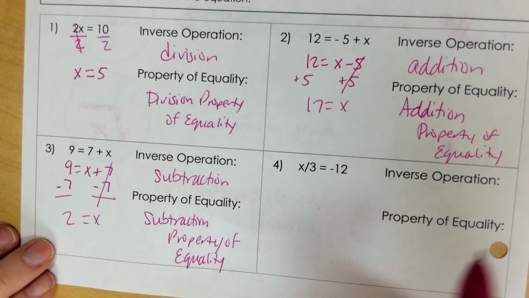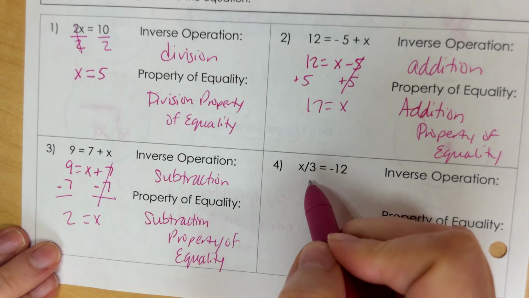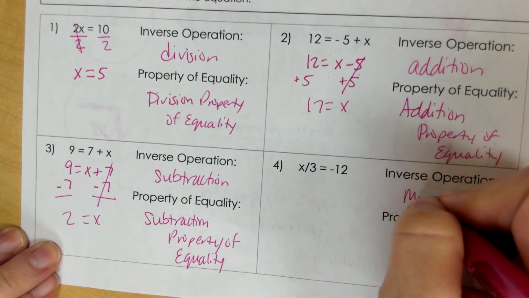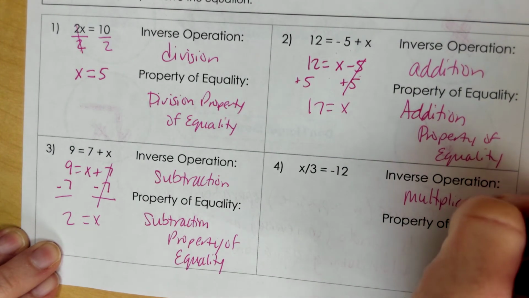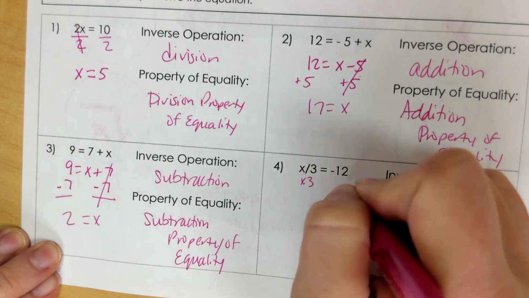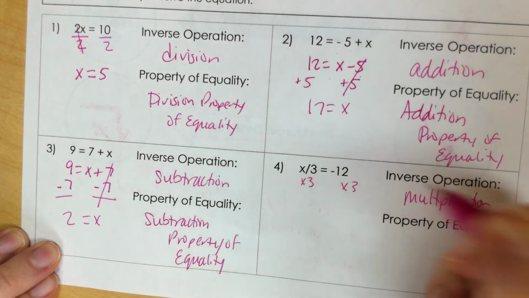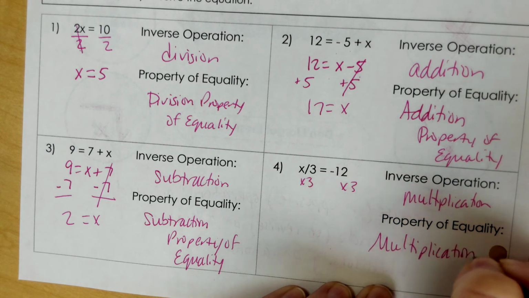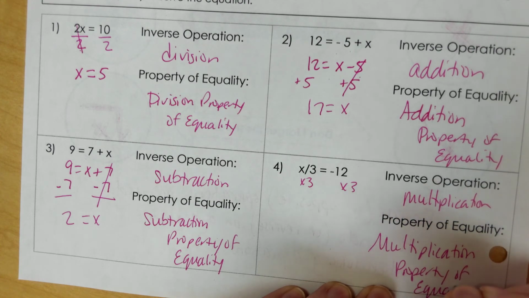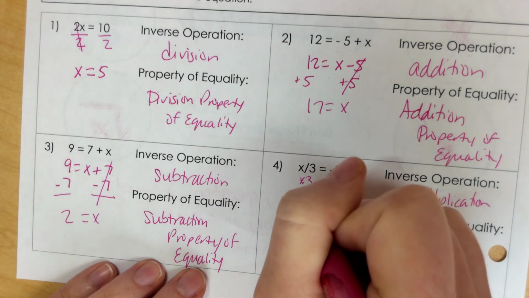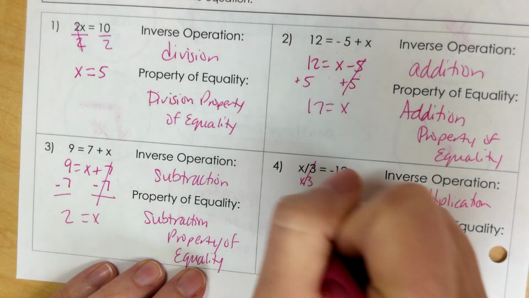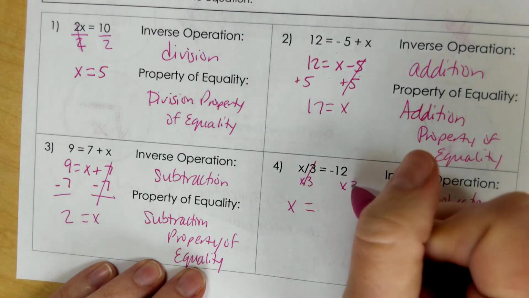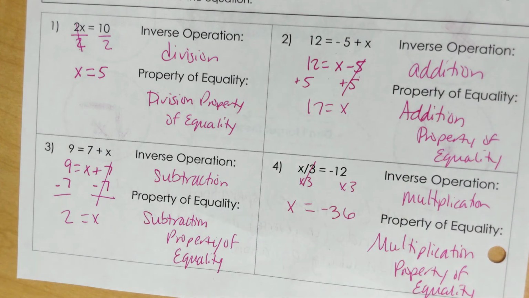And then one final example, here I have x divided by 3, so the opposite of division is going to be multiplication. So I'm going to multiply by 3, and because I did it to the left side, I have to do it to the right side, so that's going to be the multiplication property of equality. So again, I'm going to multiply by 3. That gives me 1x over here on the left, and over here I end up with a negative 36. And so that's going to be my value of x.